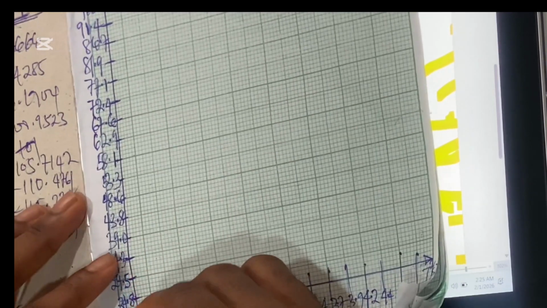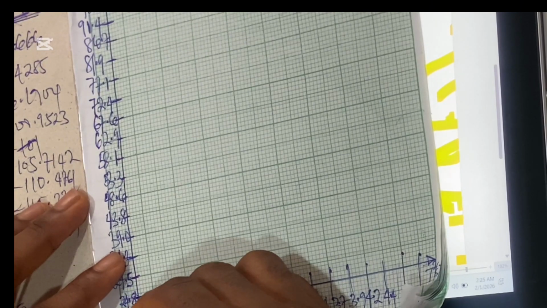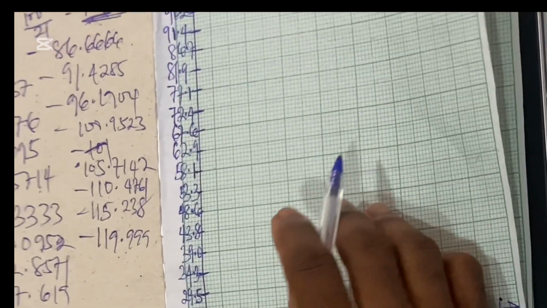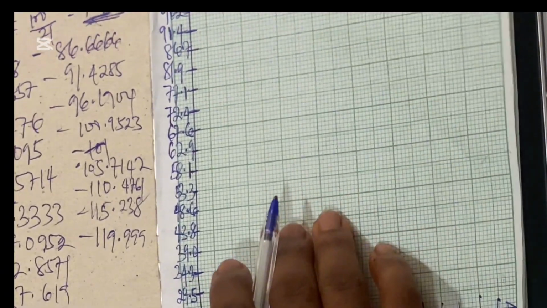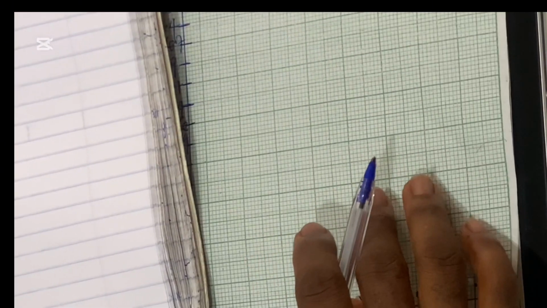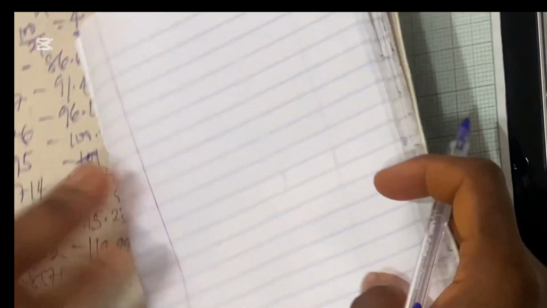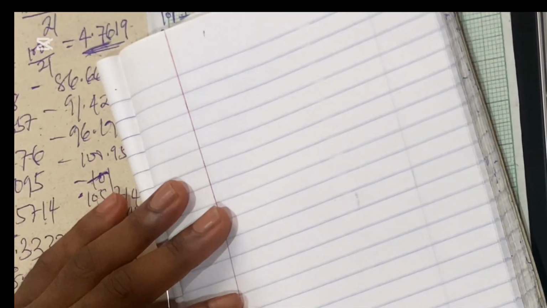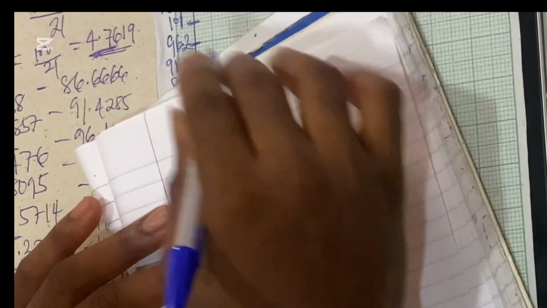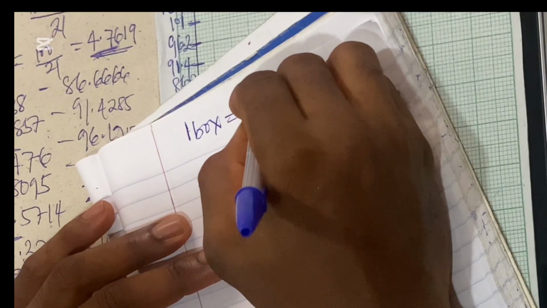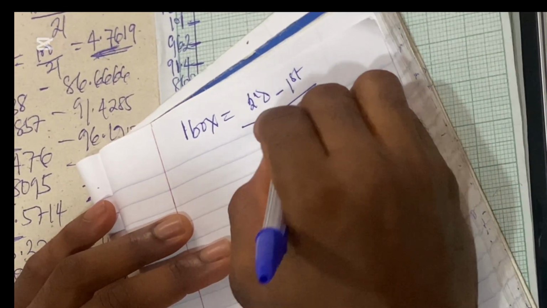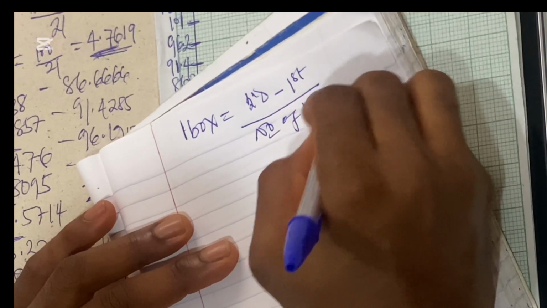How do we calculate each of this small block here? Boss, we call it boss though. How do we calculate each of the boss here? It's very simple. To calculate each of the boss in this graph here, this is what you have to do, class. If I can know one boss, that means I will know all the bosses. One boss, the formula is this: the second number minus the first number over the number of bosses.